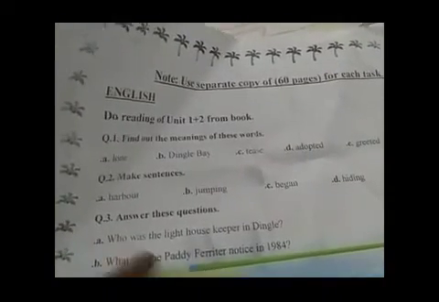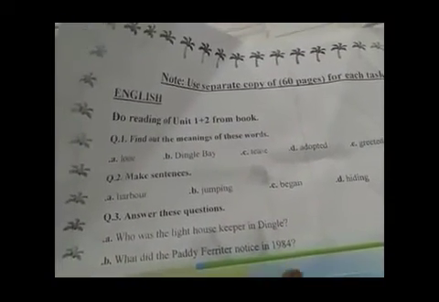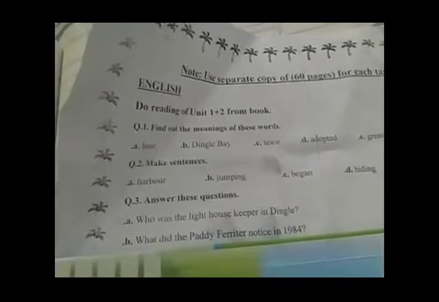So the same you are going to do for all the questions. Part B of this question is, what did Paddy Farrater notice in 1984? So if you have read the chapter and watched the videos, you would have an idea about what Paddy Farrater noticed in 1984. This is very obvious because students, the chapters are very small. The reading portion, the understanding portion, is very small. So it is very easy and there is no need to panic to find the answer, and you'll get the answer really easily.